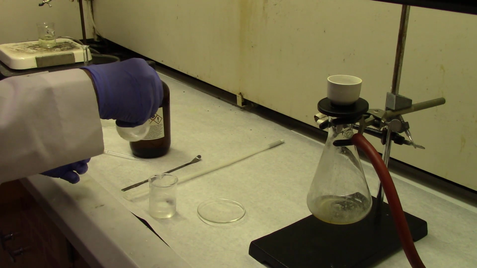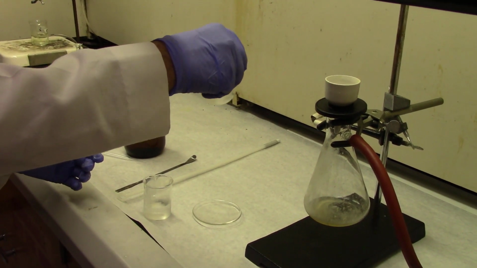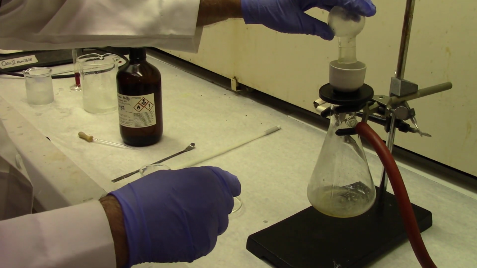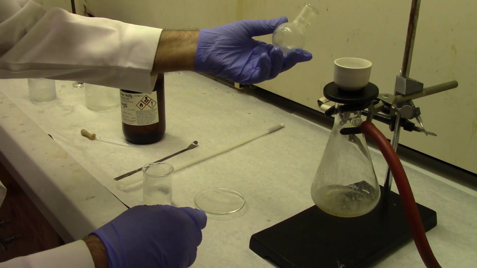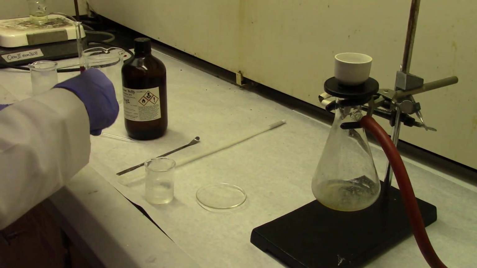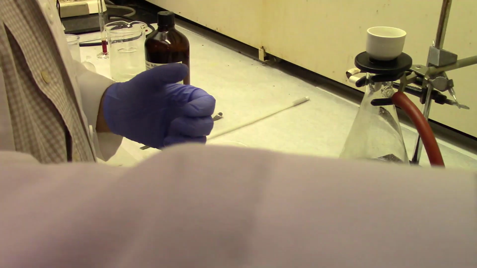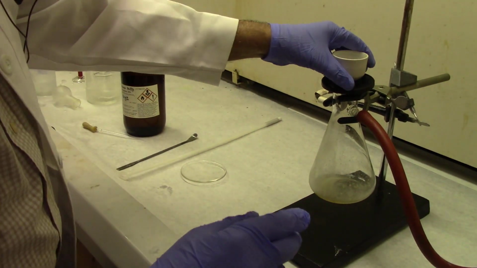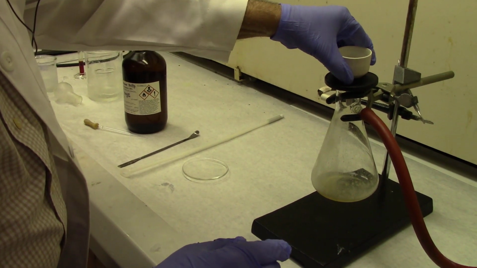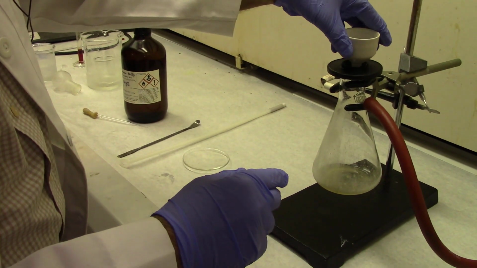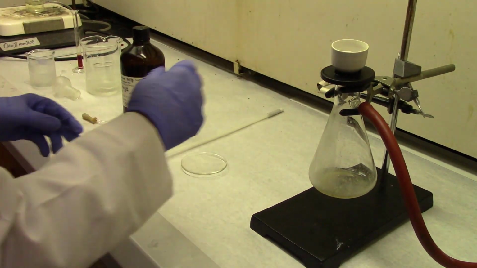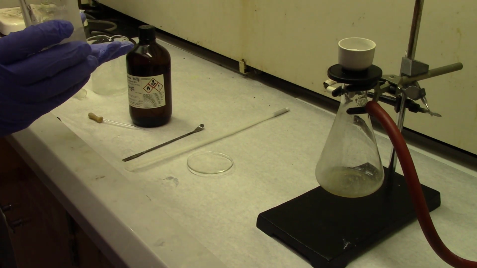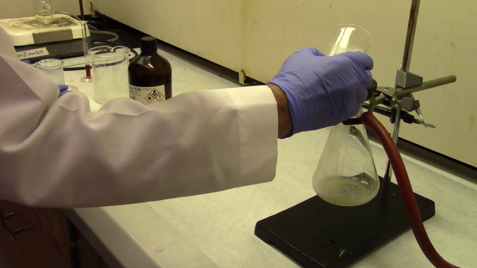The best way to wash, or rinse, your precipitate is the following. You do that a couple of times when the vacuum is still on, but then turn the vacuum off and disengage the Buchner funnel from the vacuum. It may take a little effort. Then add cold solvent, in this case dichloromethane.